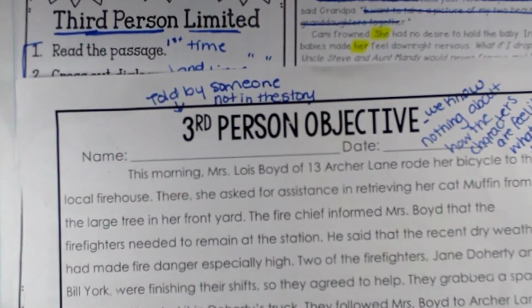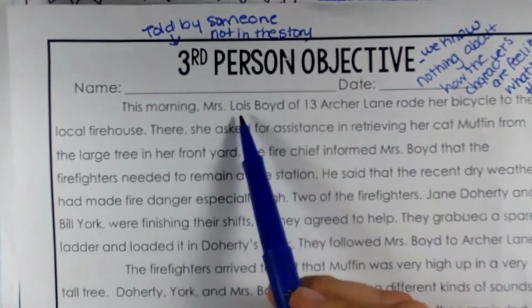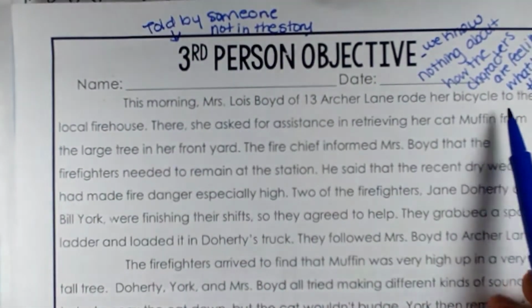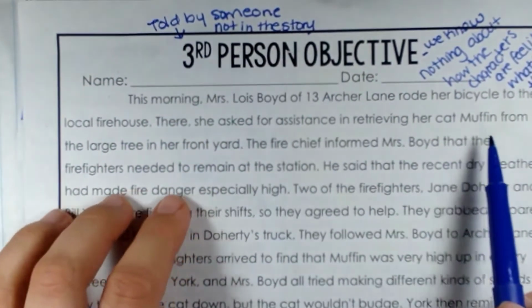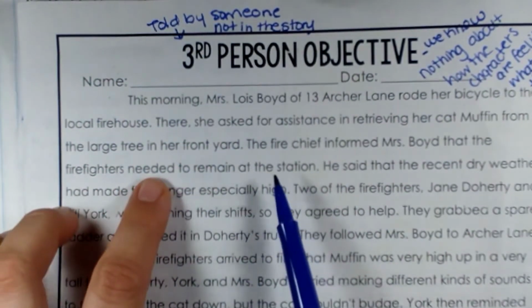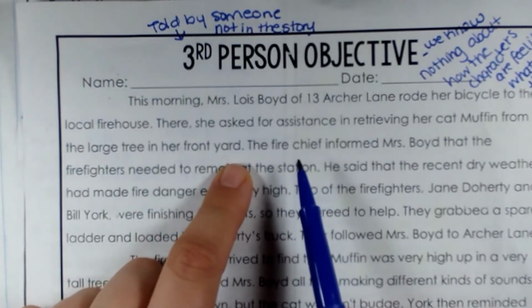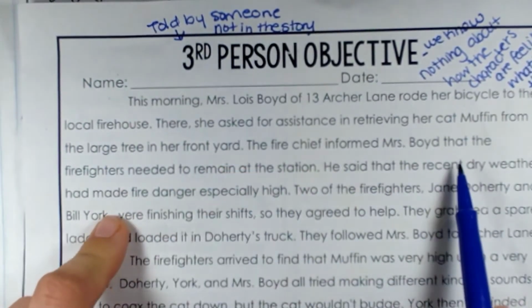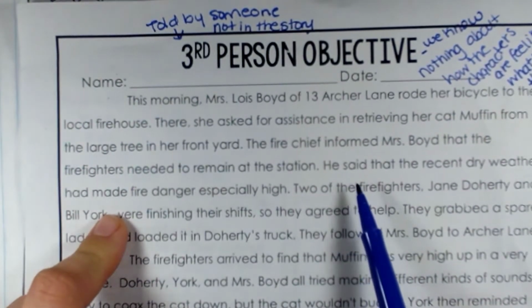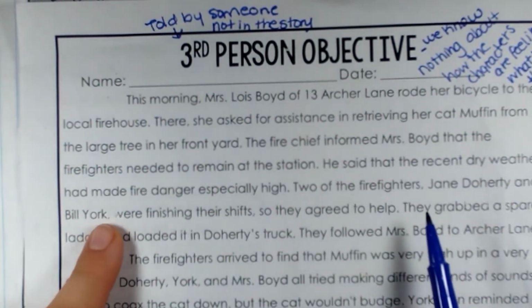Okay. This morning, Mrs. Lois Boyd of 13 Archer Lane rode her bicycle to the local firehouse. There she asked for assistance in retrieving her cat Muffin from the large tree in her front yard. This sounds like a report of something that happened. The fire chief informed Mrs. Boyd that the firefighters needed to remain at the station. He said that the recent dry weather had made fire danger especially high.